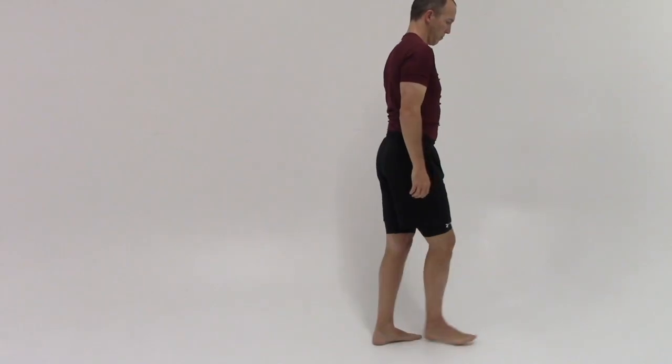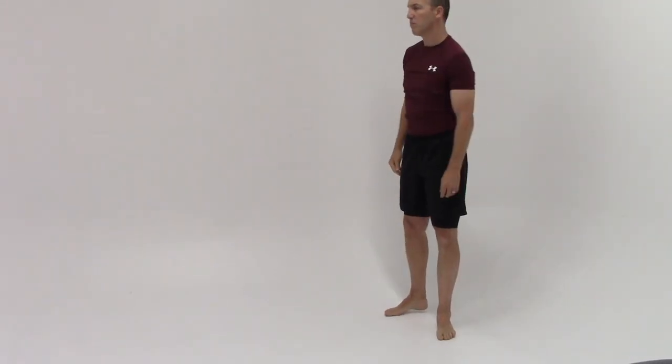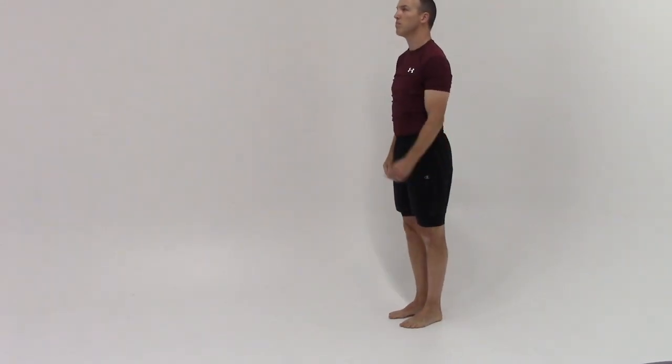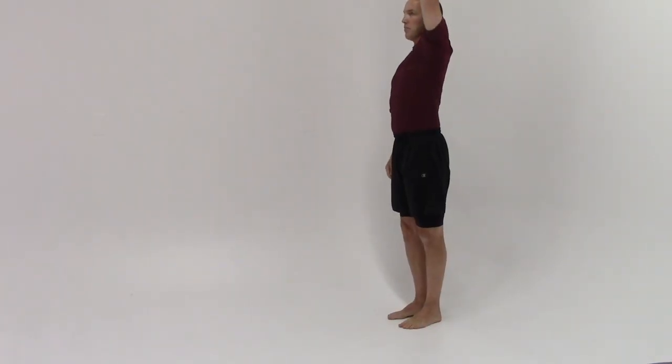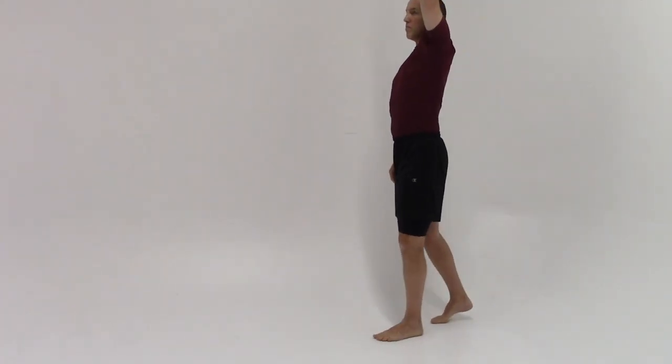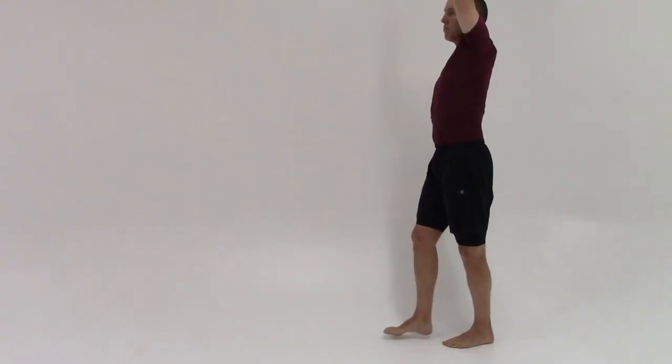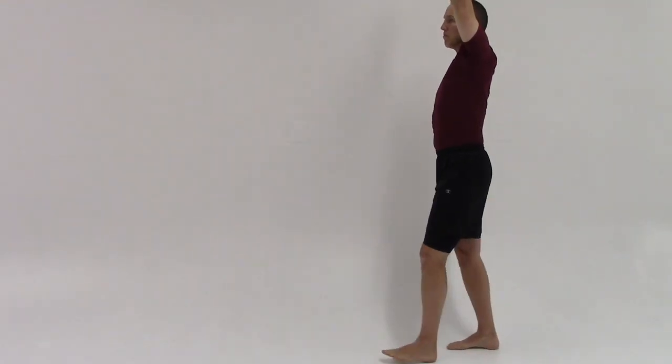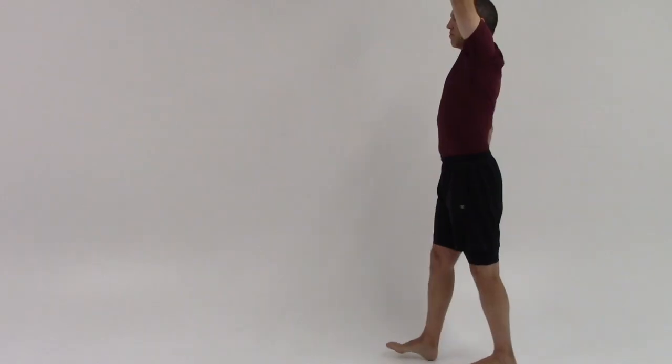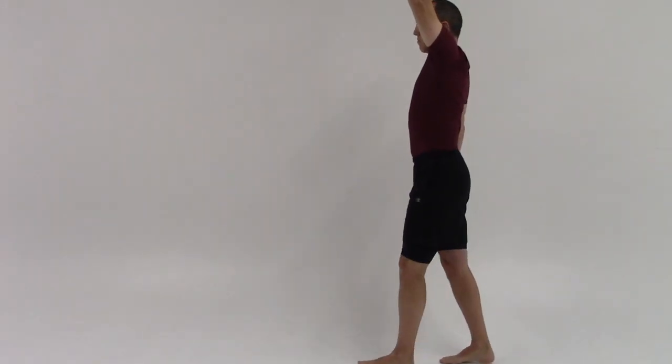When you walk forward, focus on the left side, and when you step on the left foot, feel that the left waist is lengthened. Help this by reaching up with your left arm instead. Lengthen, lengthen, lengthen each time you step on that left leg.